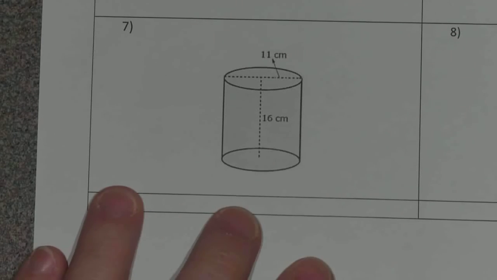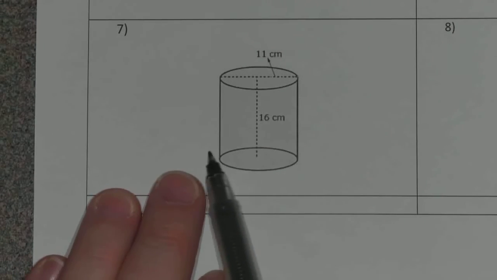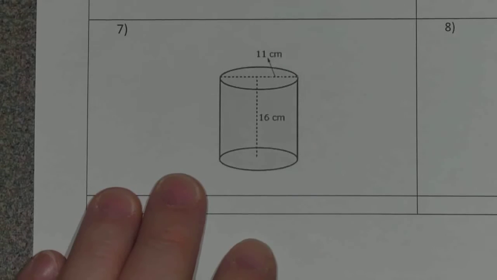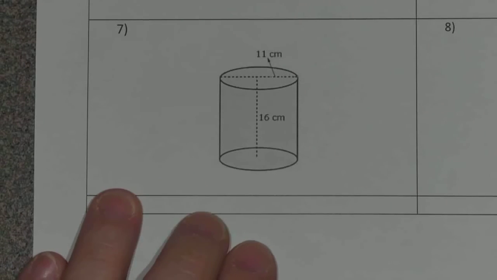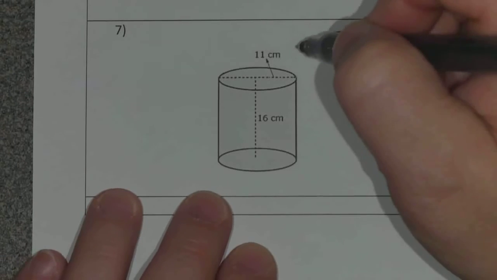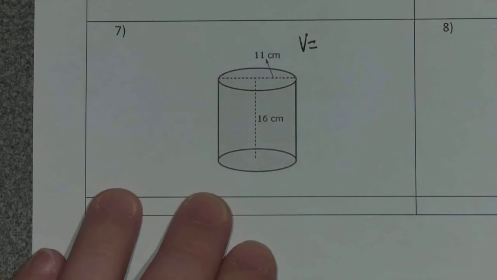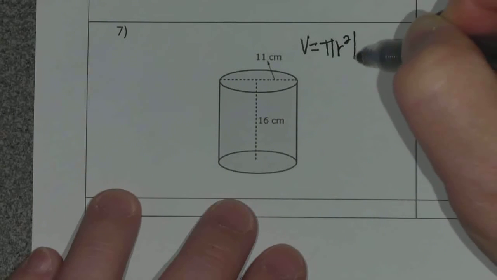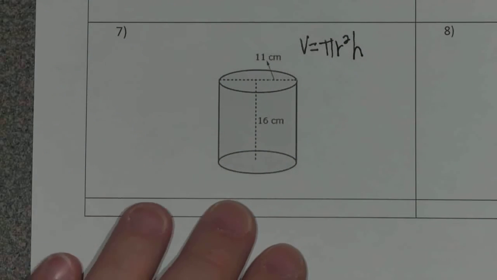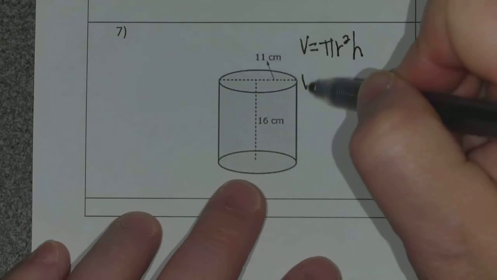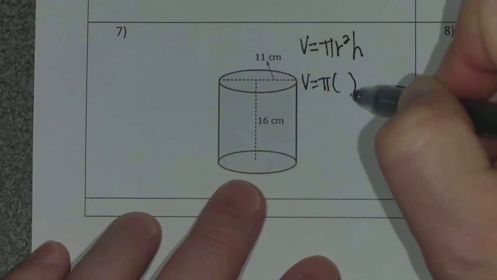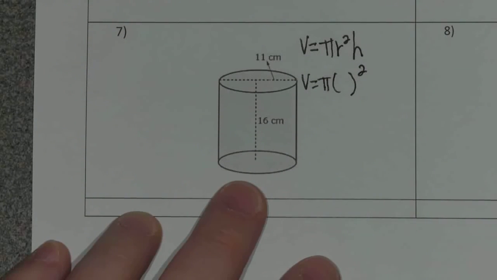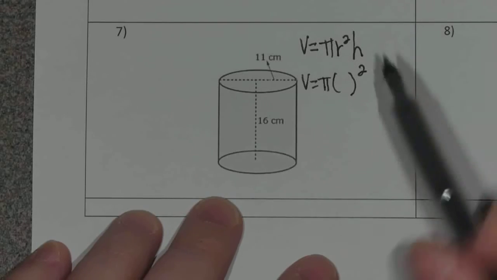All right, those of you that were in class yesterday, we totally figured out the volume formula for the cylinder, measuring the pennies and quarters yesterday. Anybody remember what the formula is for the volume of a cylinder? Yep, pi r squared times h, the height. So what's our radius on this cylinder? 5.5.